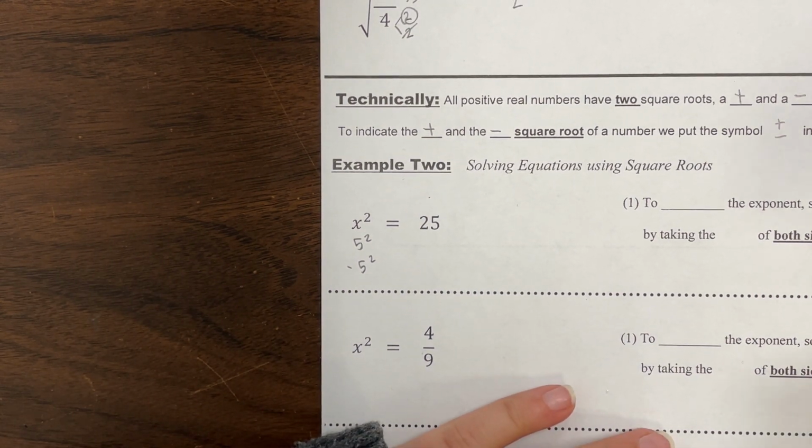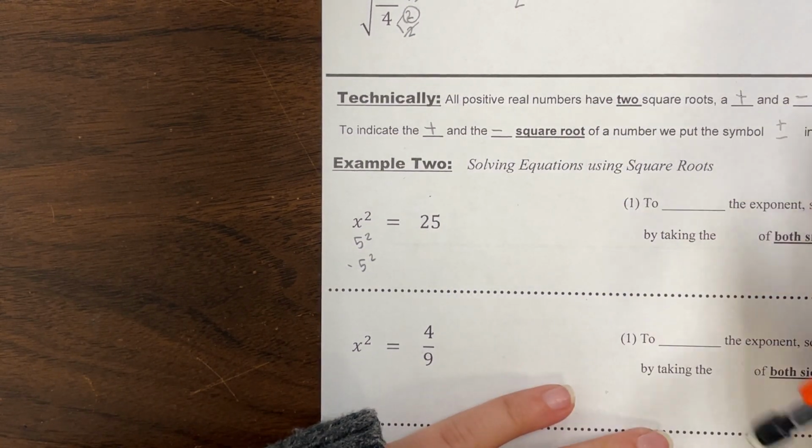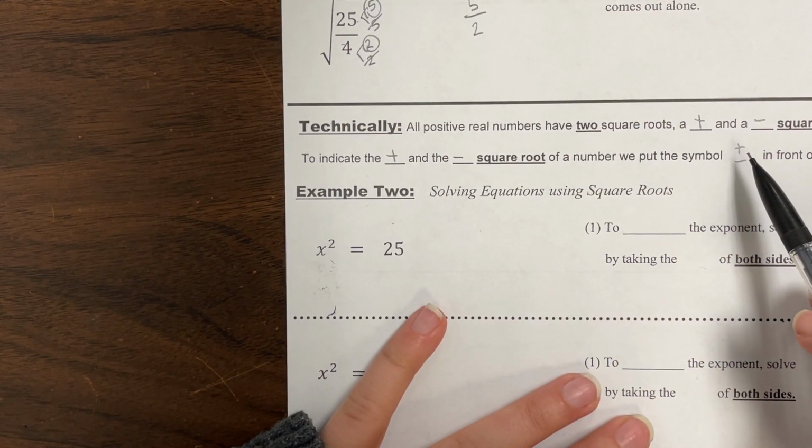So in our answer, we just want to give the possibility and show the answer could be positive or negative. And we recognize that. And so we show that by doing the plus minus sign.